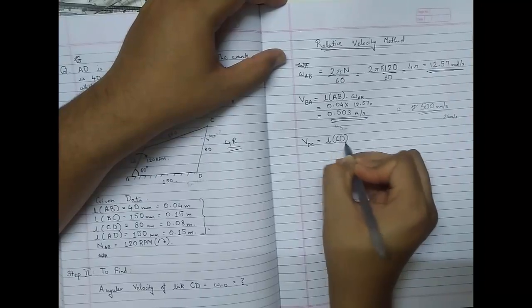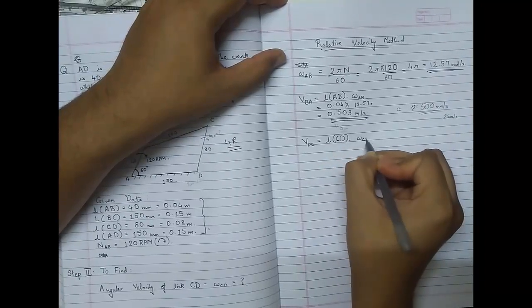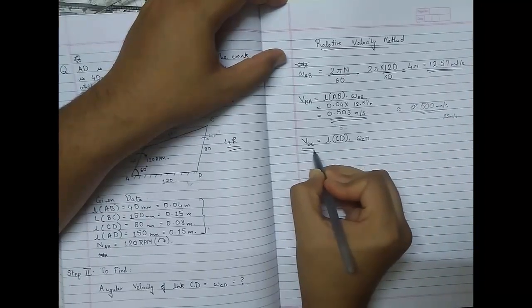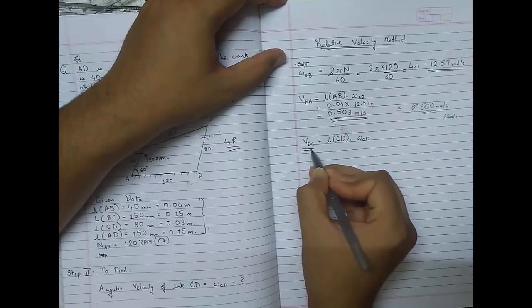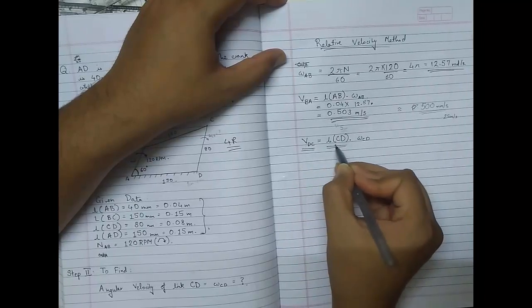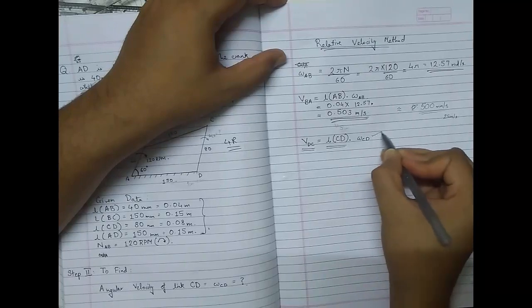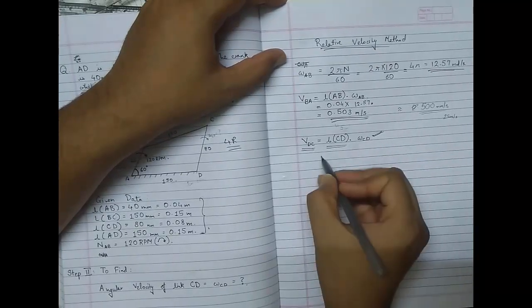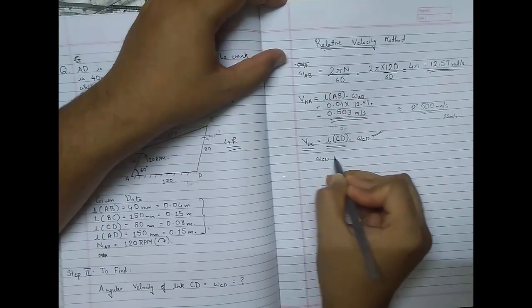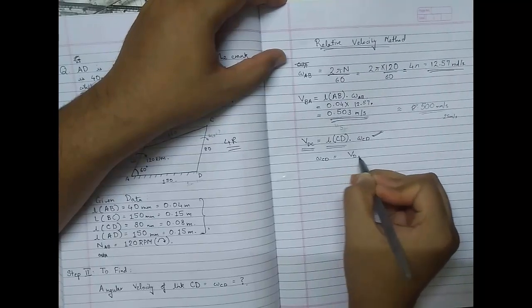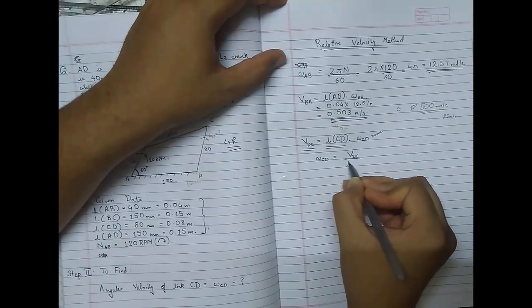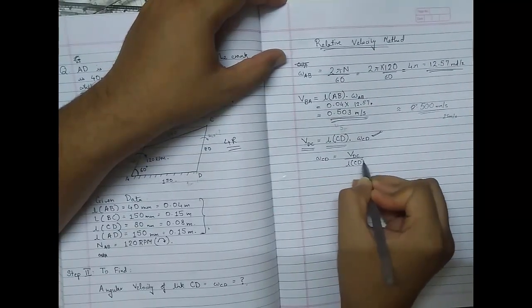Length CD into omega CD. So if we know the value of velocity of D with respect to C, and if we know the length of CD, we can find out the angular velocity of CD. So angular velocity of CD is velocity of D with respect to C upon length CD.